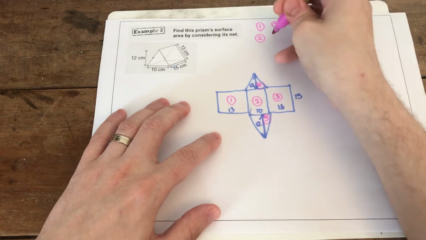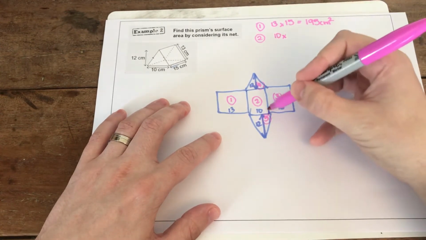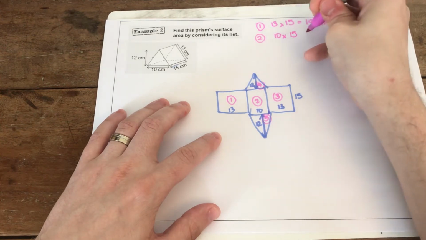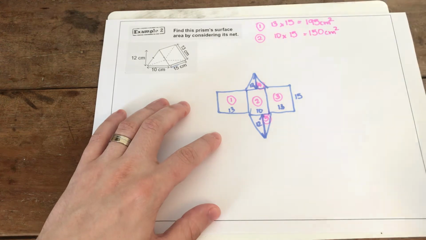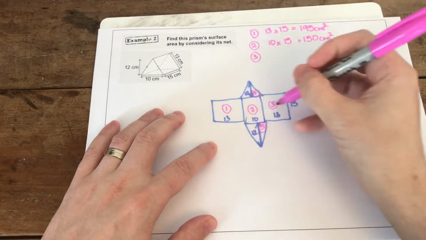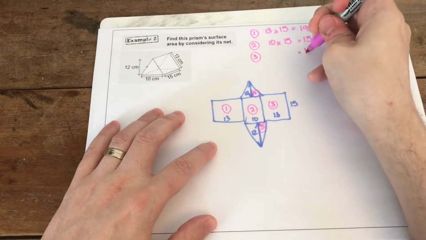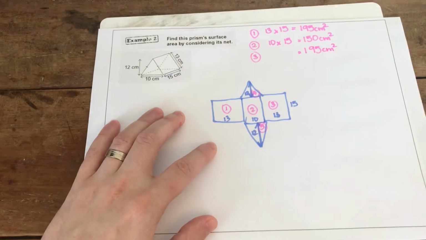That width there is 10, and the height of this is still the same as these, so that's 15. So I get 150 centimeters squared. 3, as I said, 1 and 3 are the same, so I know straight away that that's 195 centimeters squared.